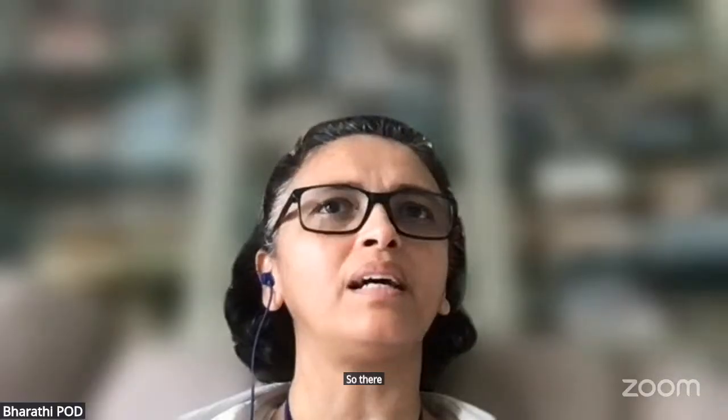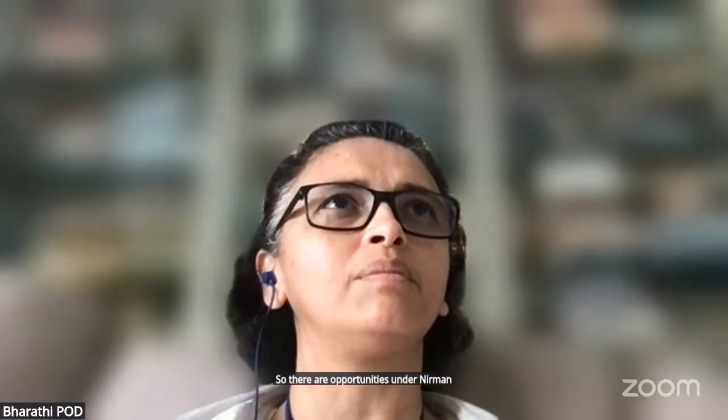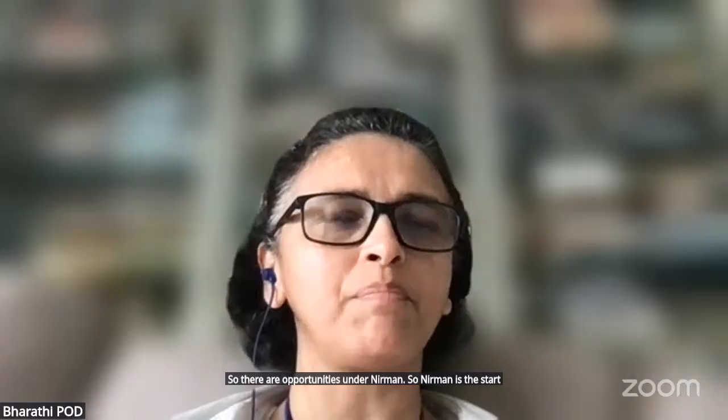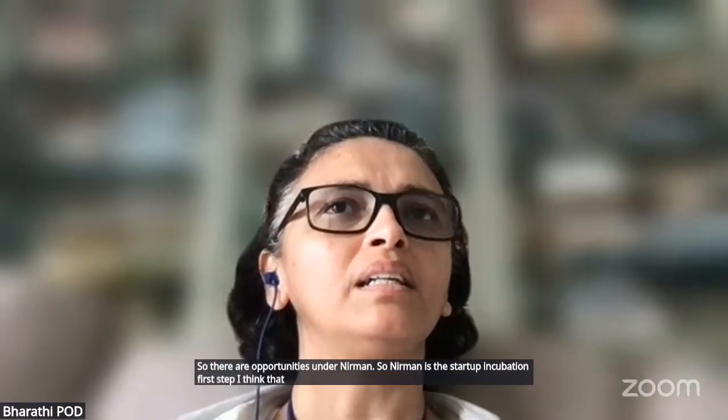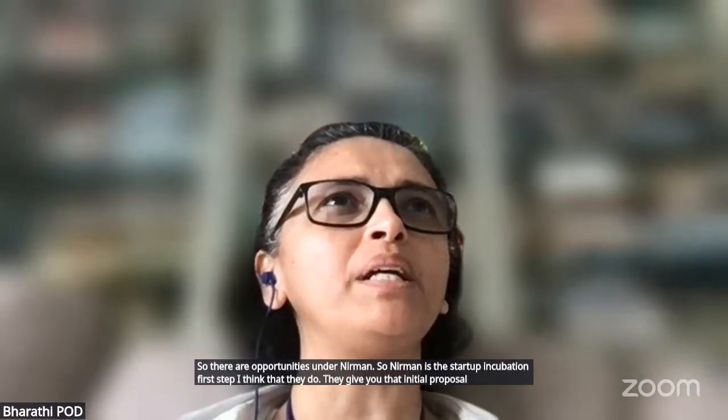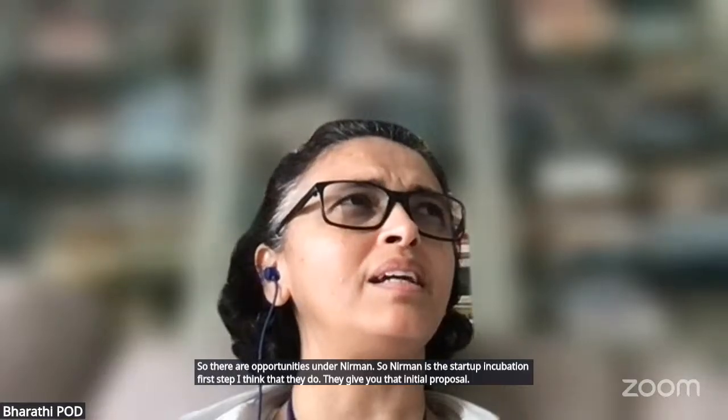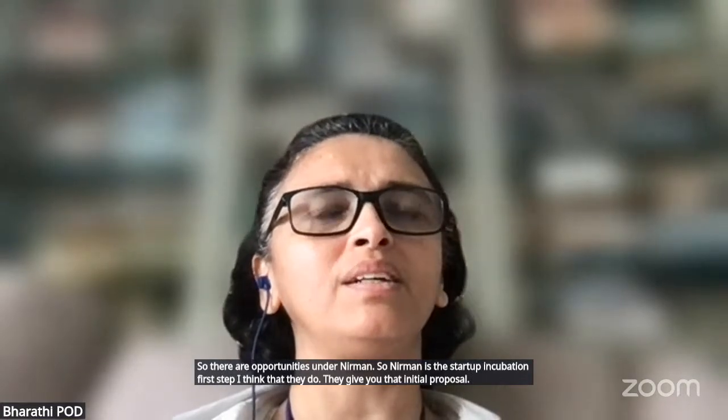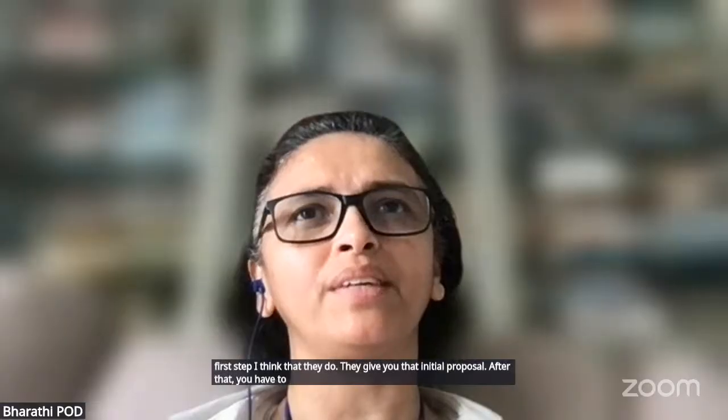Can we present our idea on the incubation side? So there are incubation opportunities under Nirman. Nirman is the startup incubation first step. I think they give you that initial proposal. After reviewing it, they give you something for a POC, I think 2 lakh, and give 6 months, and after that you have to come back and present what you have done or something like that.